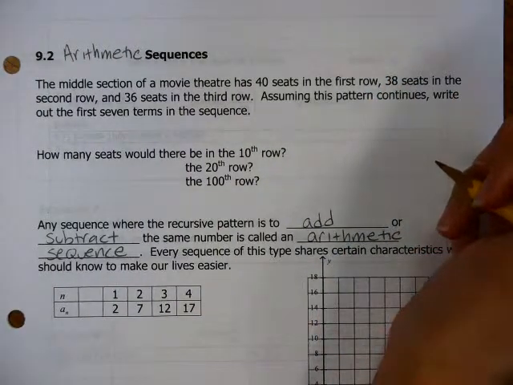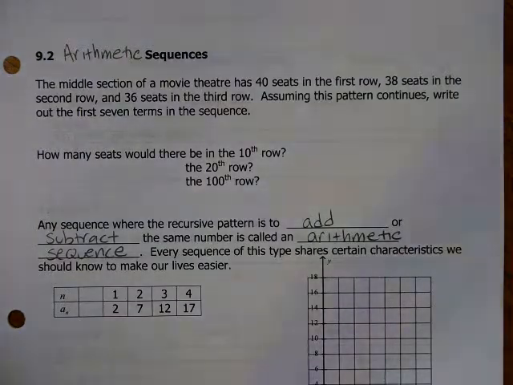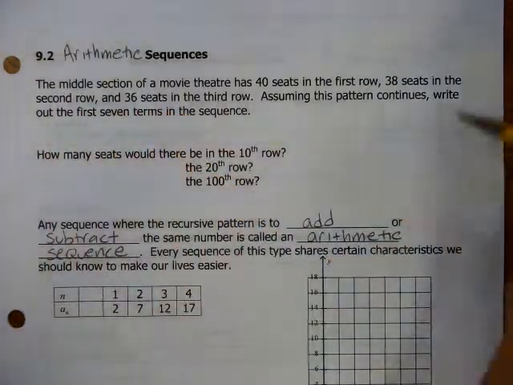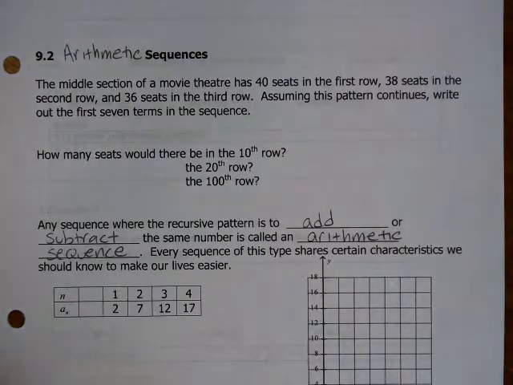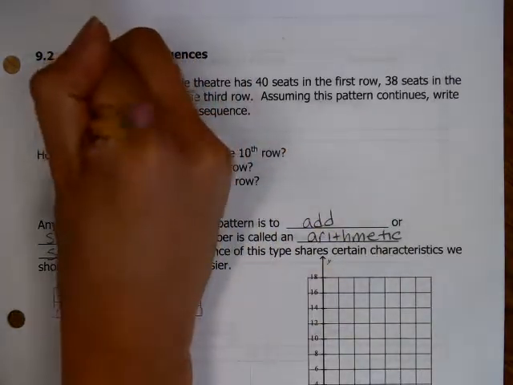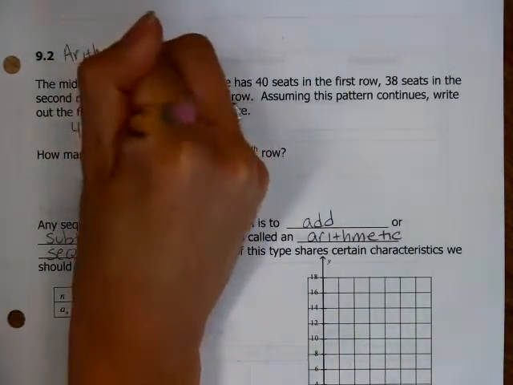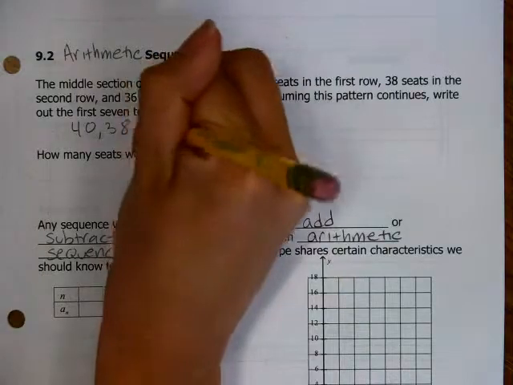We're going to continue discussing sequences today. The middle section of a movie theater has 40 seats in the first row, 38 seats in the second row, and 36 seats in the third row. Assuming this pattern continues, write out the first 7 terms in the sequence. So the first row has 40, the second has 38 and 36.